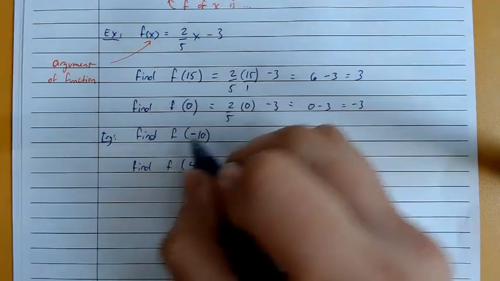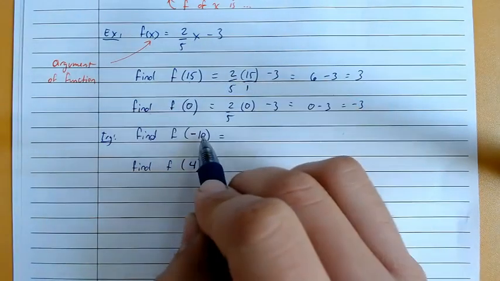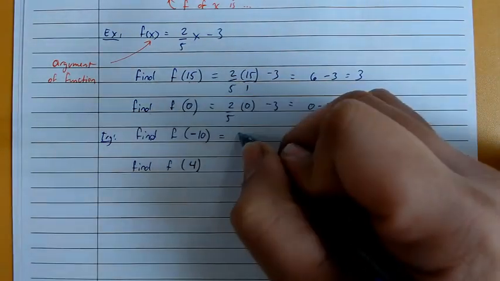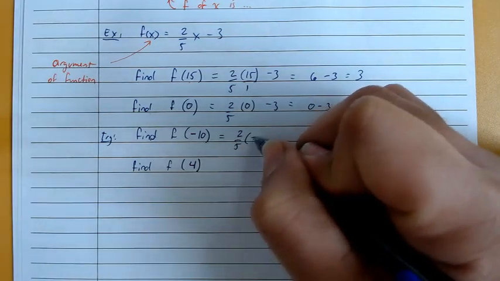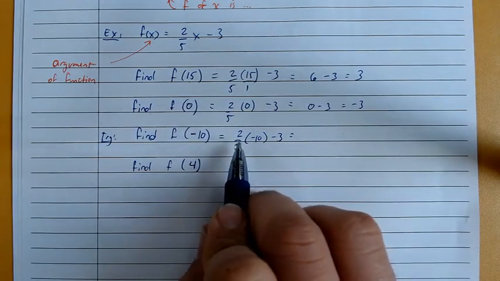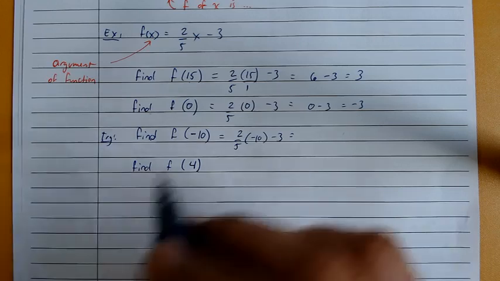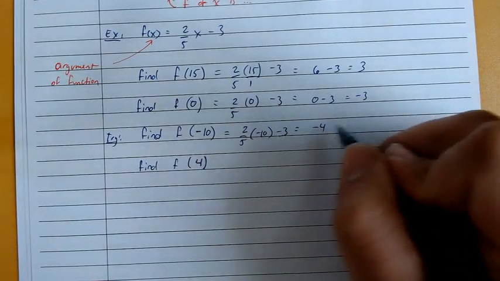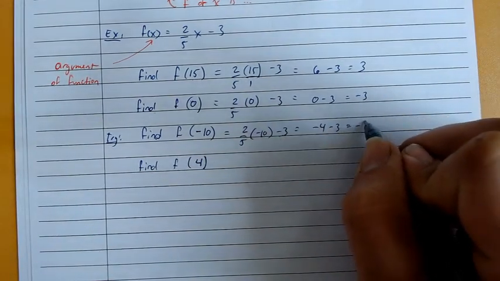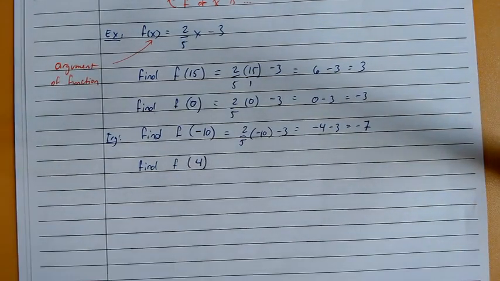All right, here f of minus 10, this x is being replaced by that value there. So it's going to be 2/5 times negative 10 minus 3. All right, well, let's see here. 2/5 times negative 10, that's negative 4. Minus 3 is negative 7. And there we go. F of negative 10 is negative 7.